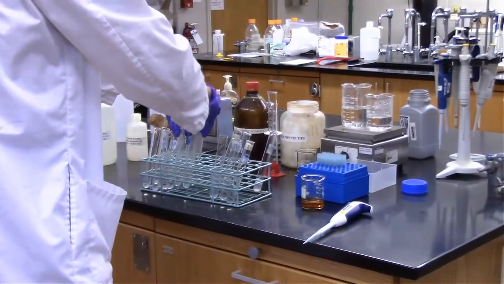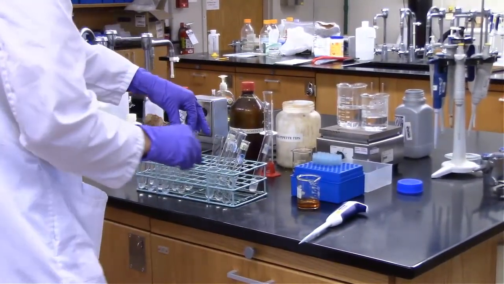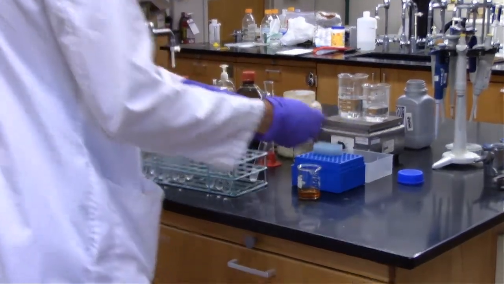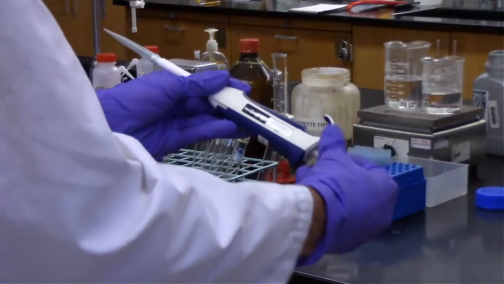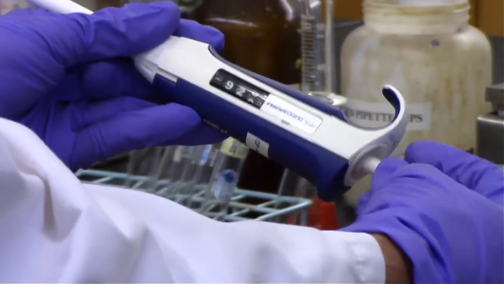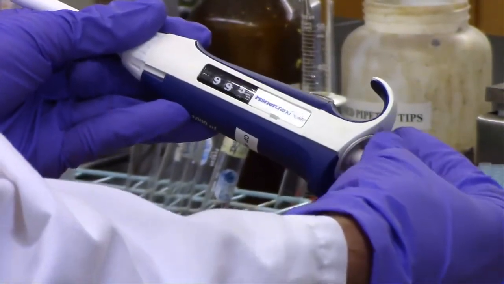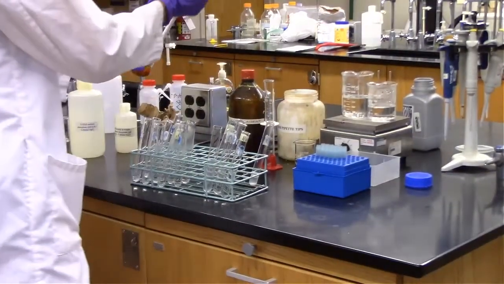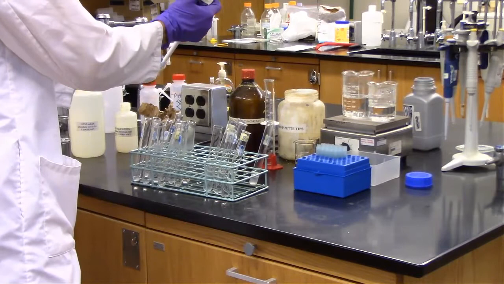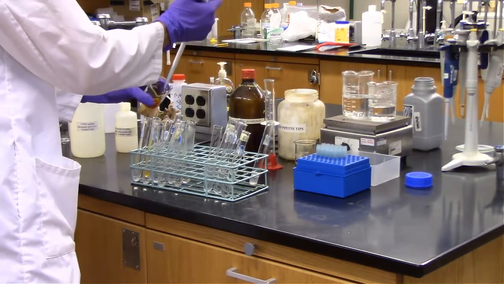and we're going to stop that alpha-Amylase catalyzed hydrolysis reaction by adding 1 milliliter of color reagent to each of those test tubes. So you can see on the P1000, I'm adjusting it to 1000 microliters and adding 1 milliliter to each test tube.